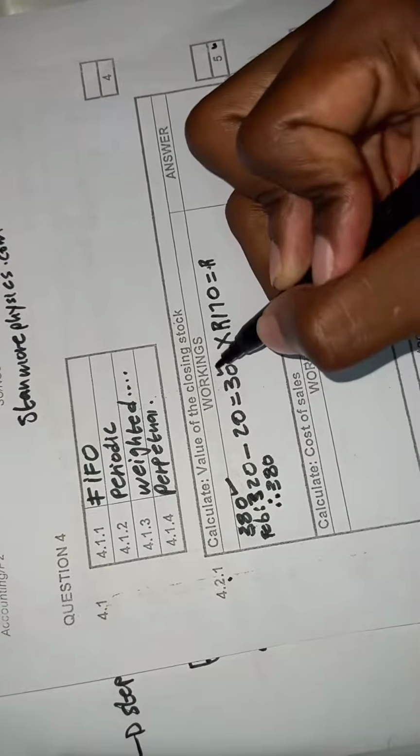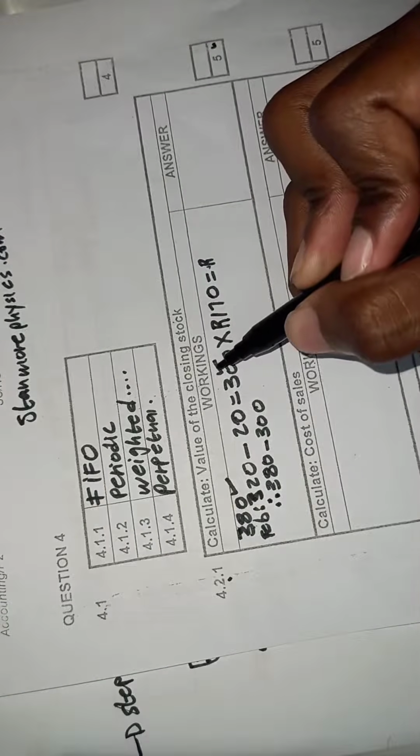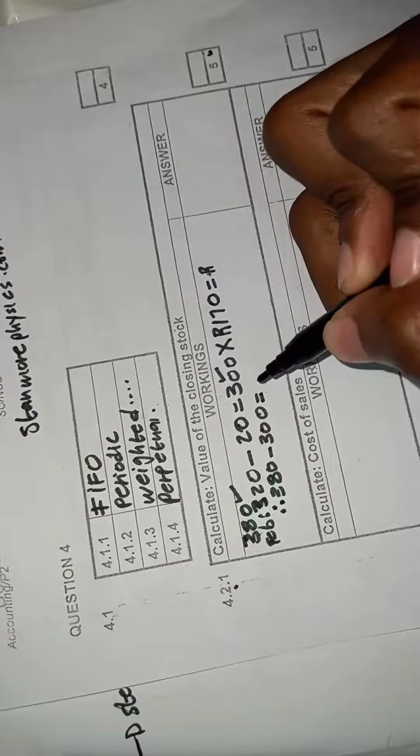Now, for the following month, you're going to say, out of the 380 here, we now know what we have used: minus 300 for calculating February. So out of the 380 that we are left with, we have already calculated 300 units for February. So how many units are we left with to calculate?